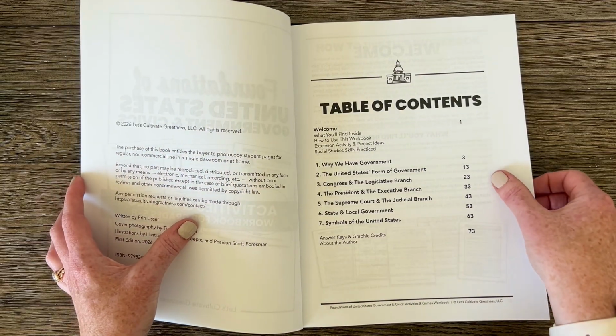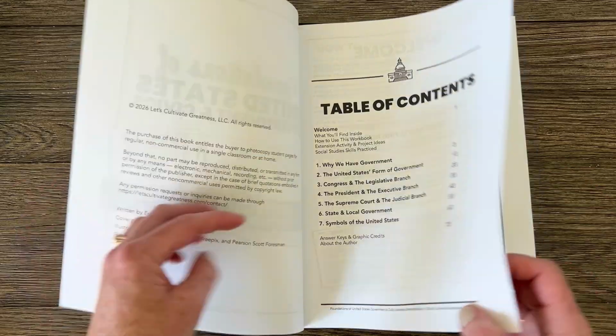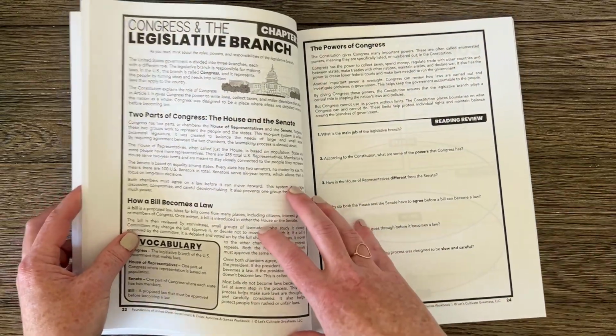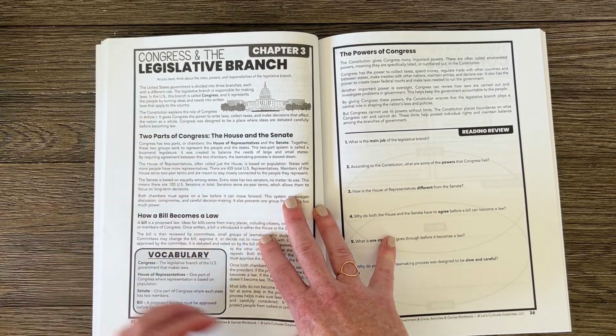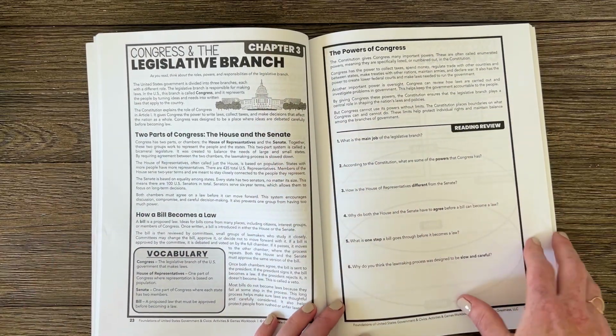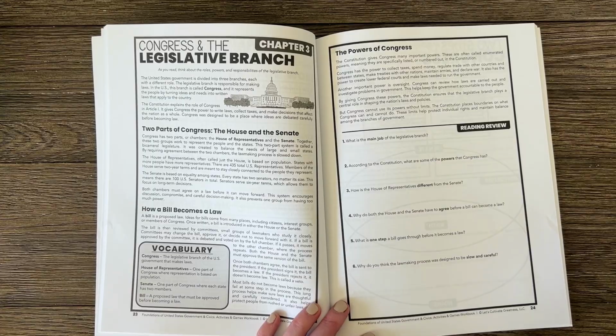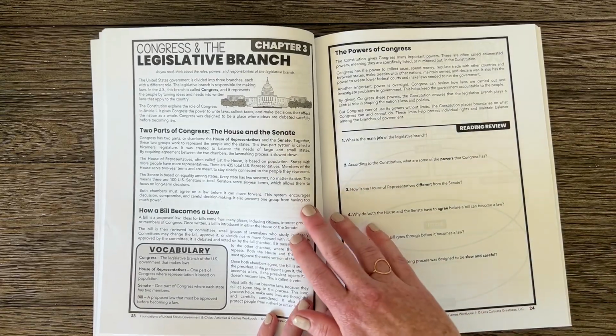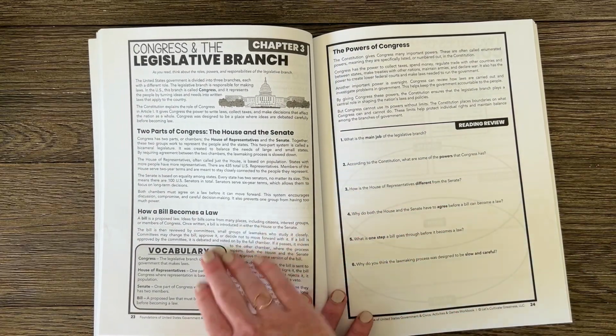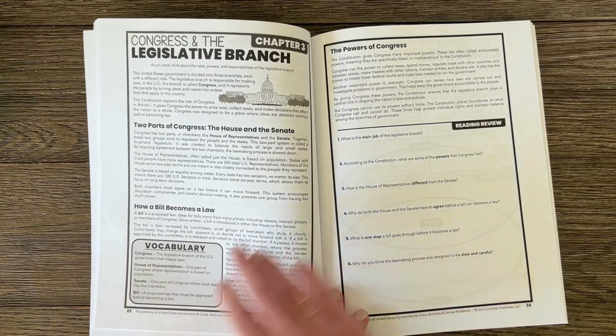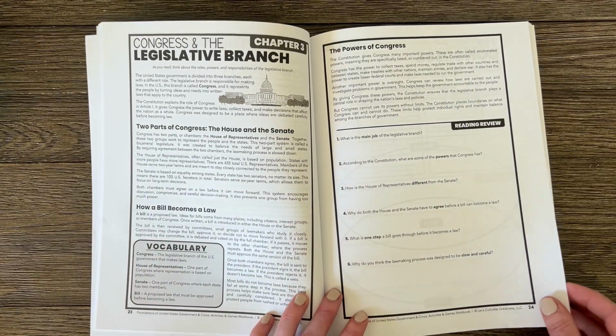So let's take a look at chapter 3, on Congress and the legislative branch. It'll give you a good idea of how all the chapters are structured. In the beginning, there is a brief introduction, a textbook-style reading that introduces the topic, pulls out some vocabulary words, and includes some reading comprehension questions.